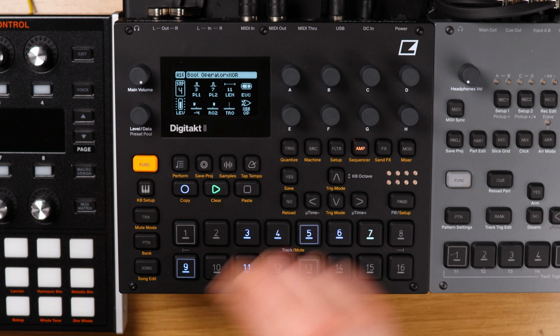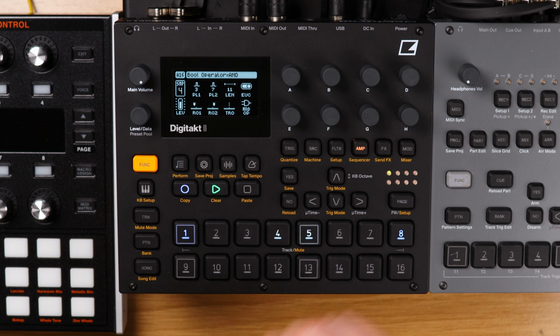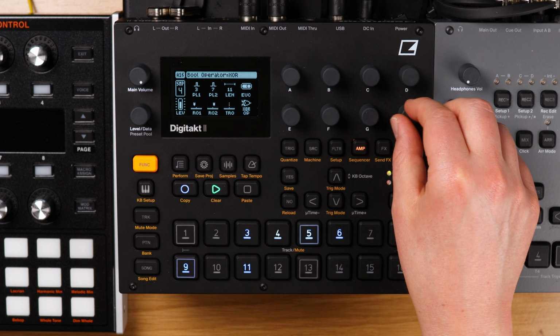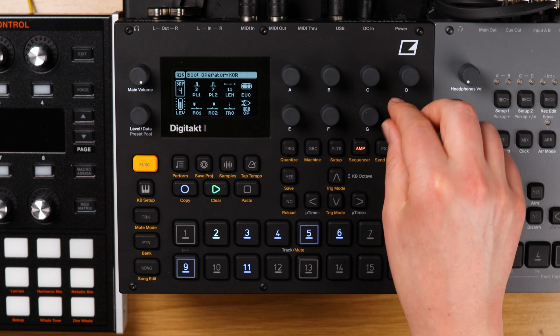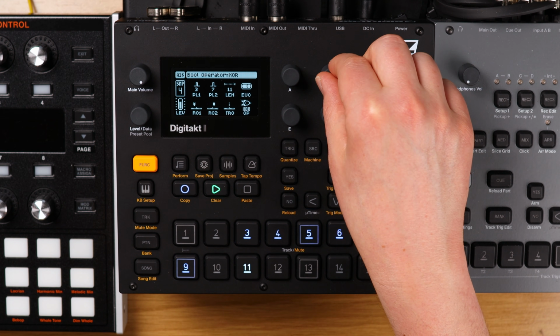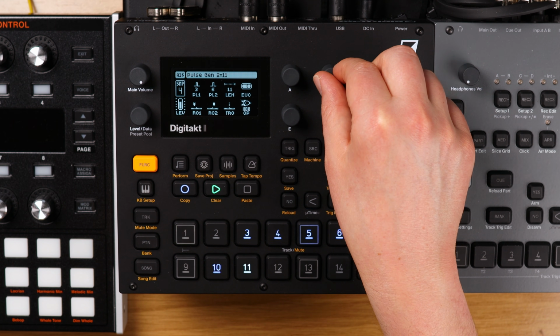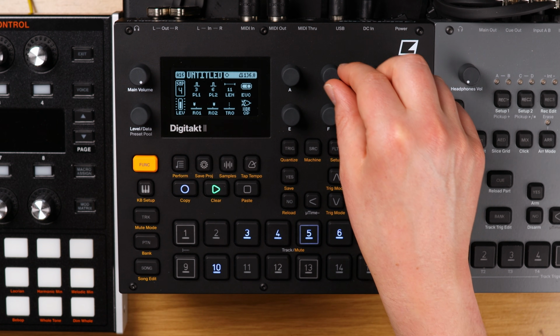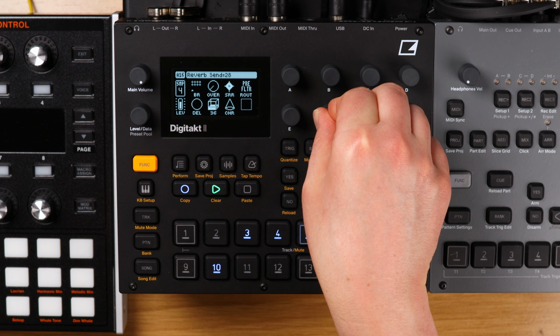We could mess with that and just rotate them round like that. Or you could use the mathematics again. Again, the way I do it is I don't think about it too much. I just twist until it sounds cool. Let's turn these down a bit. It's a really good little tool for if you're getting stuck with creating patterns.